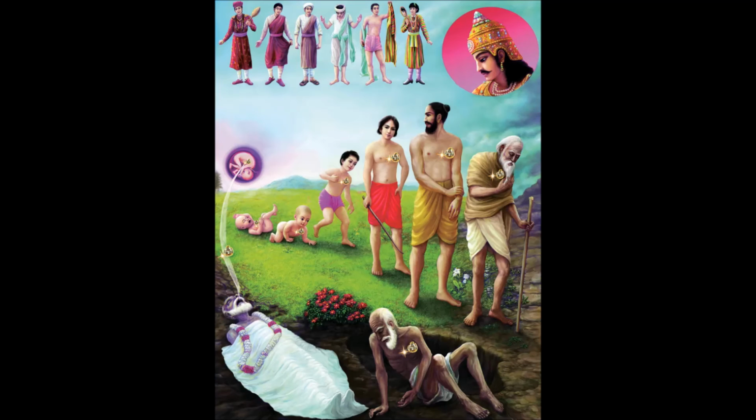The first is the student or the brahmacharya. Next is the duty of the grahastha or the householder. All right. Third is the vanaprastha, which literally means jungle dwellers, but in this case it's like people who are in pre-retirement, so they try to let go of whatever they have.